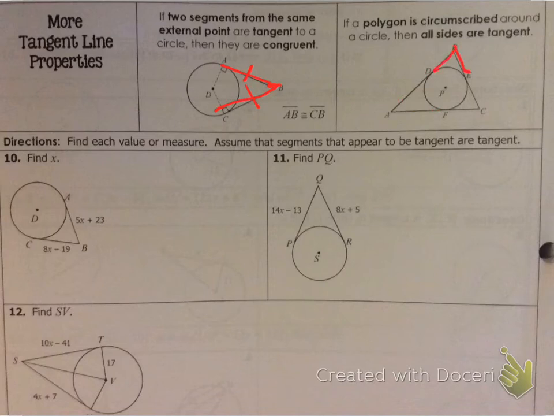Or these two are equal, or these two are equal. So keep that in mind. That would help you when you're trying to figure some things out. And again, if you're not sure, what do you defer to? You defer to them being equal.